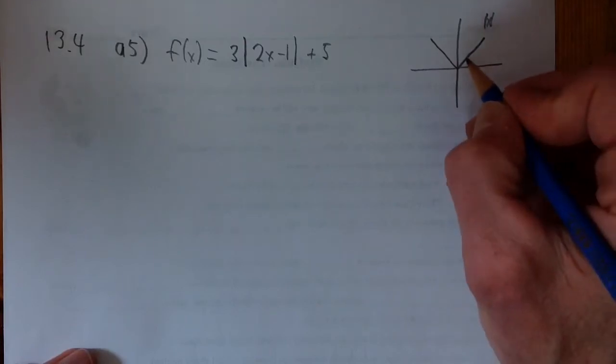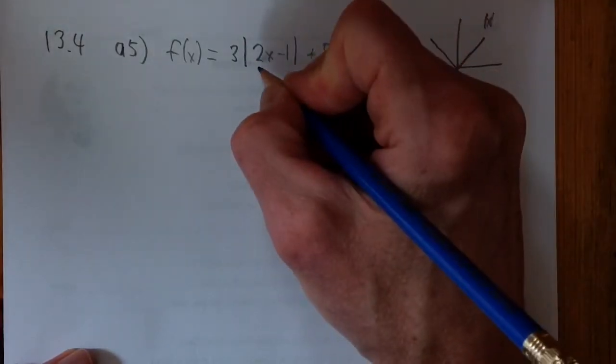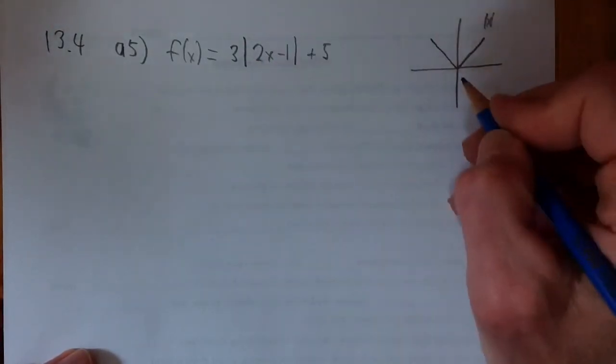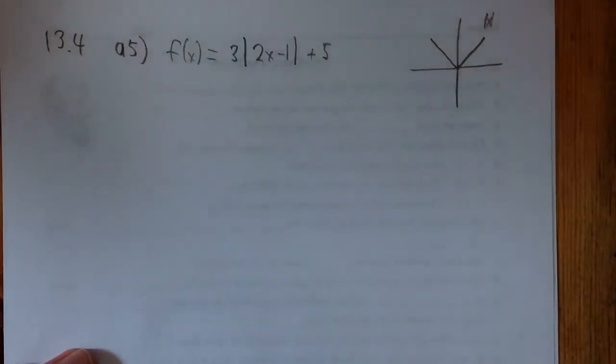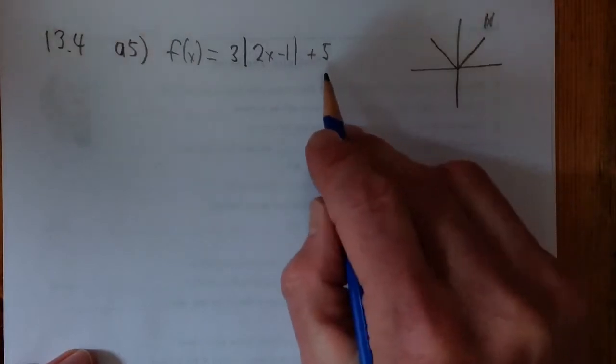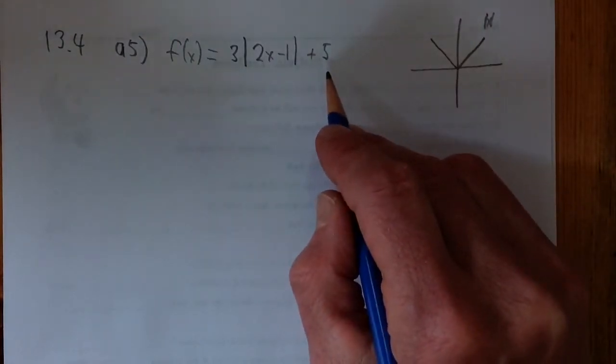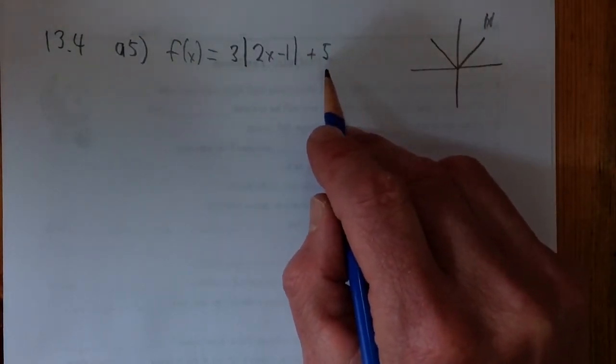So we're going to take that function and do a bunch of stuff to it, and then we know what the original function looks like. We're going to shift it and dilate it and compress it and all that kind of stuff. And the order really matters. If you do it in the wrong order, it'll look totally different. So you got to do it in the right order.